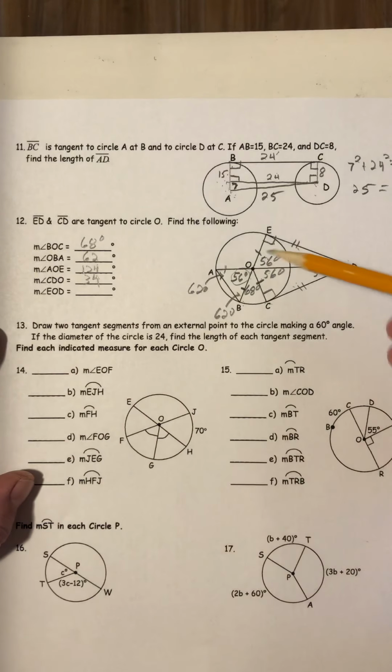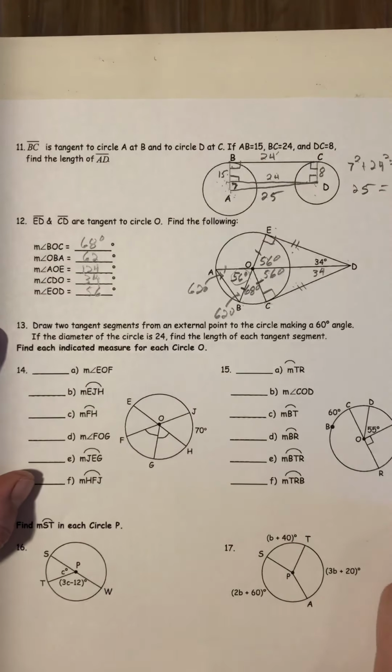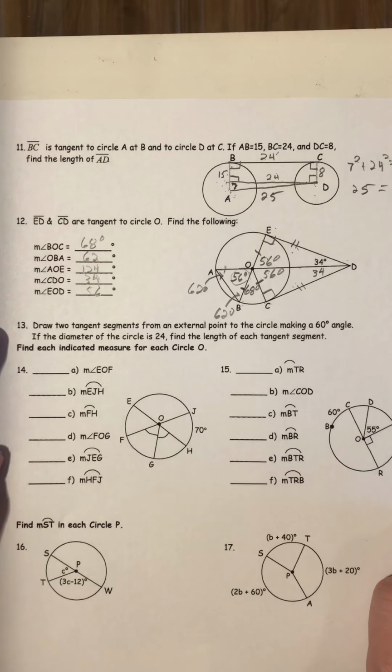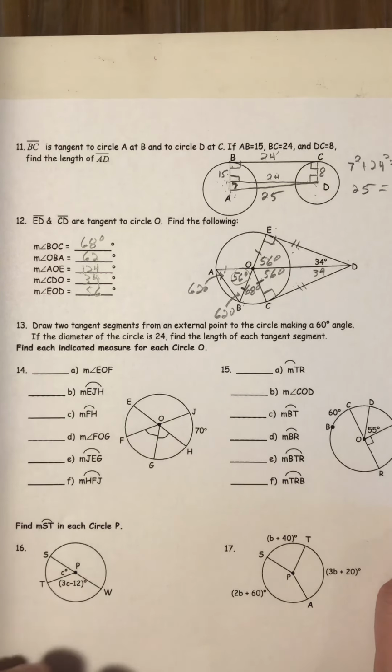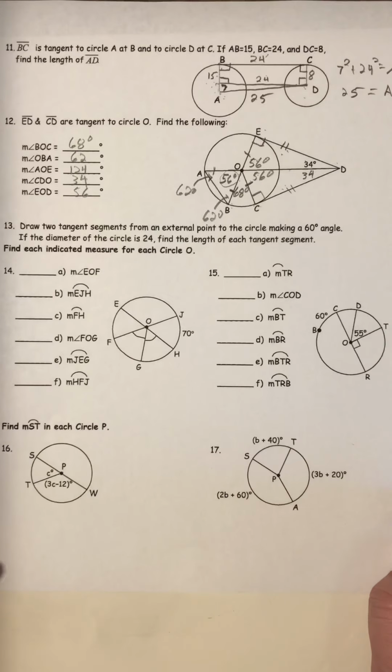And then EOD is also going to be 56 degrees. So it's just a matter of filling in what you're given, writing in things that you know based off of theorems, and then justifying and reasoning from there what the measures of the other angles are going to be.